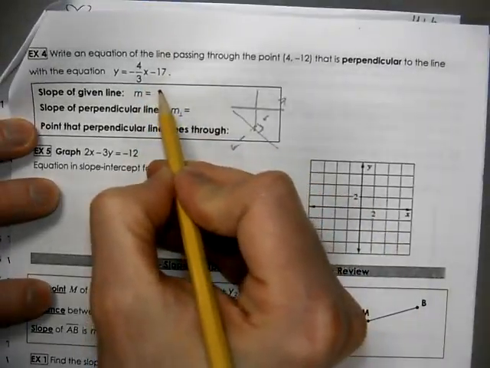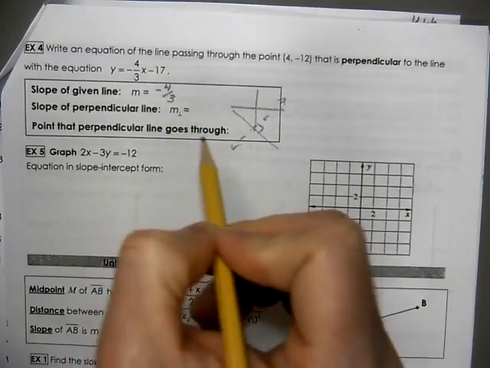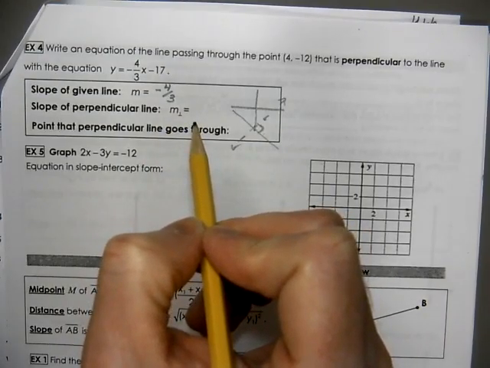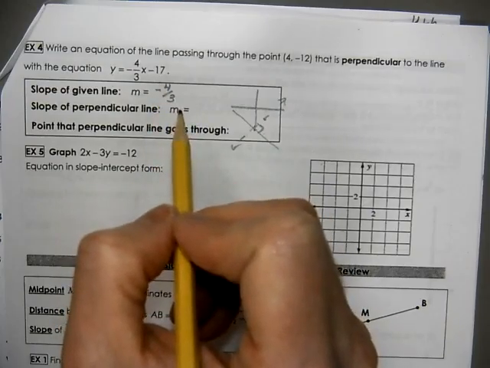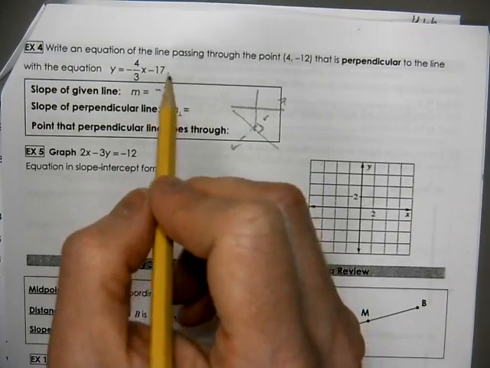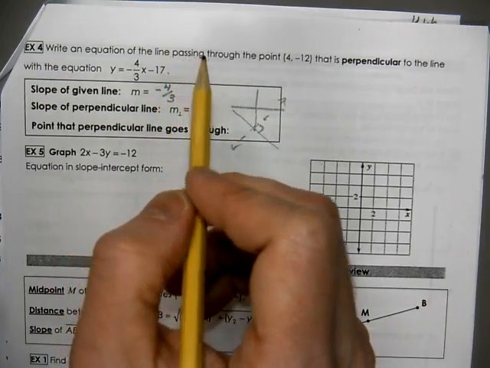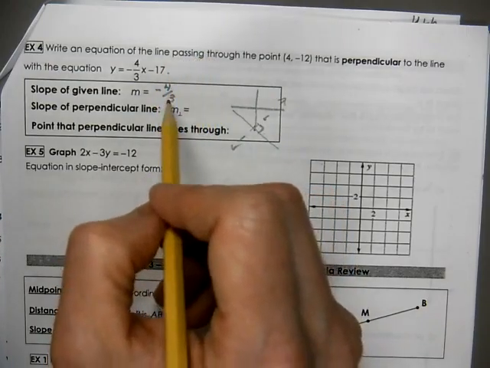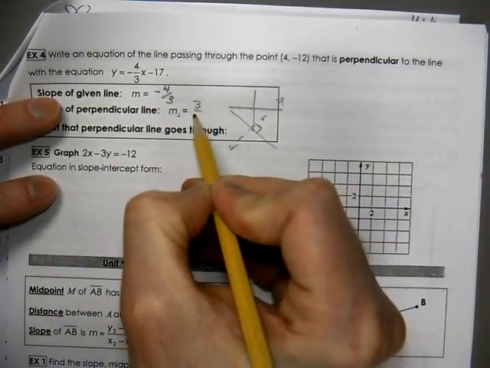Our current slope is negative 4 thirds, but when we want to be perpendicular to that, we have to do what's called the opposite reciprocal. Opposite meaning that the sign's going to change. The current slope is negative, so our new slope is going to be positive. We also take the reciprocal. So instead of 4 thirds, we're going to say 3 fourths.